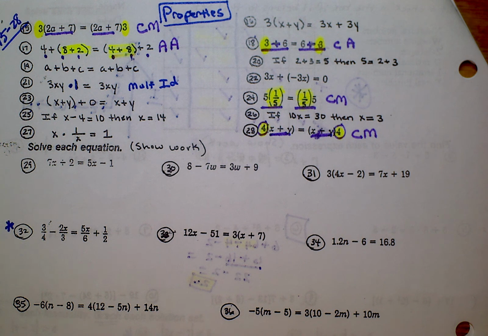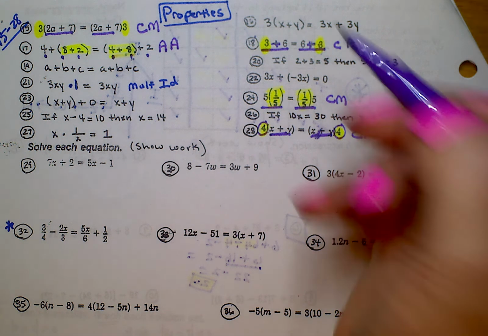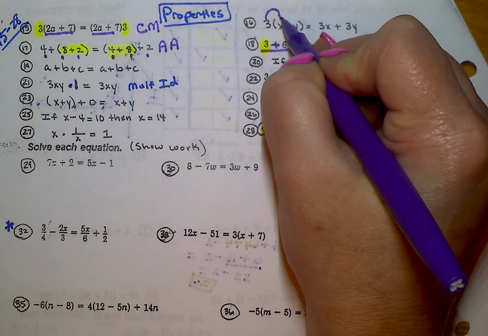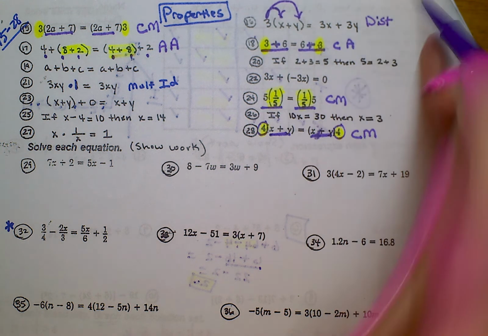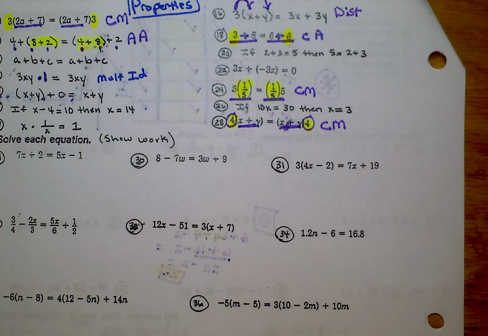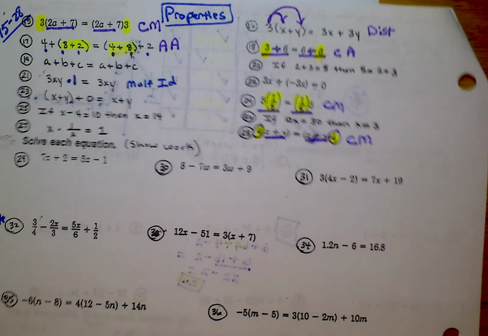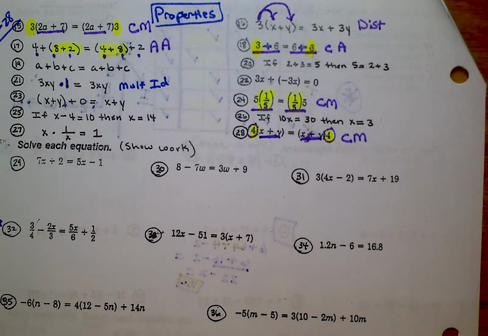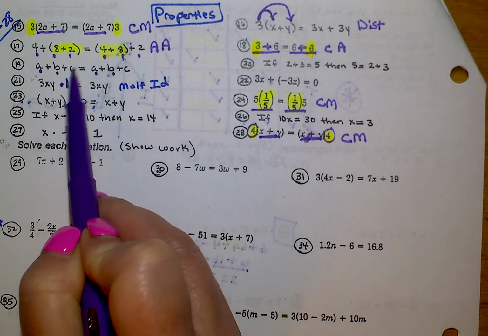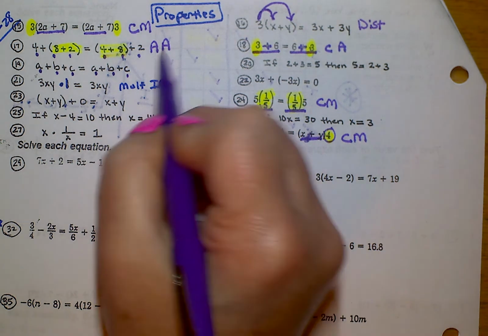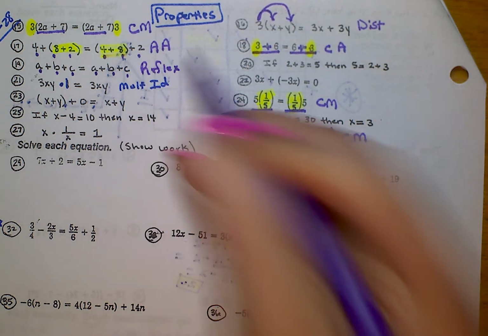The next one that's pretty easy to look for is the distributive property, where you take what's on the outside and multiply to everything on the inside. So I see that here, 3 times x and 3 times 3y. Another one that's pretty easy to look for is the one with the reflection, where nothing's changed and the opposite two sides are exactly the same, which you see an A and an A, a B and a B, and a C and a C. So that is reflexive. Nothing has changed.